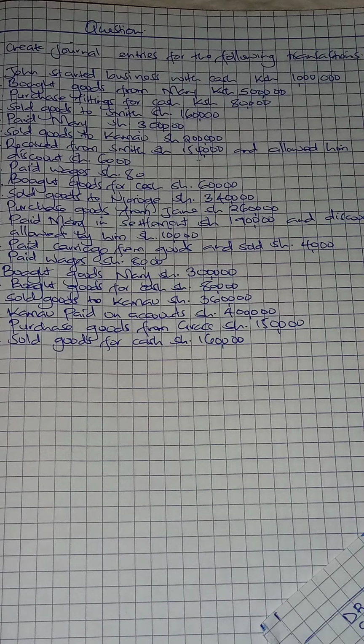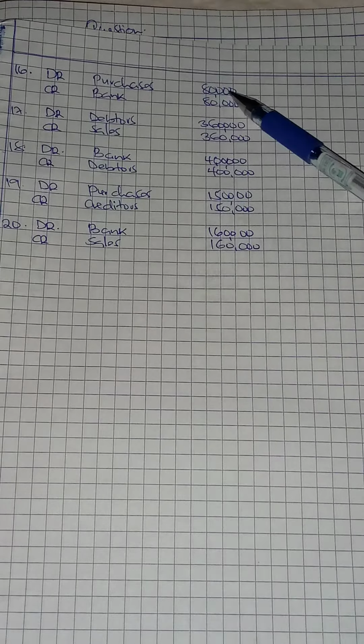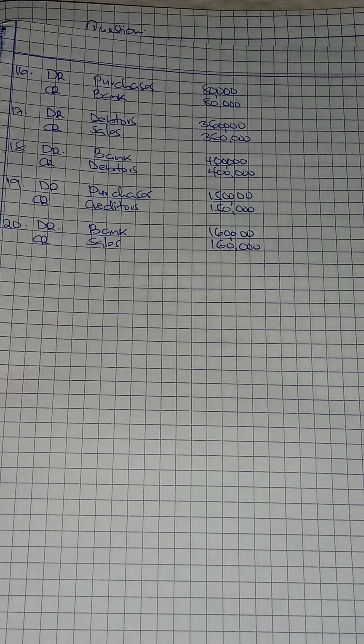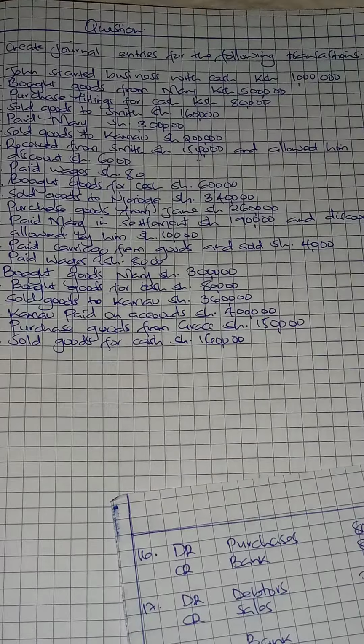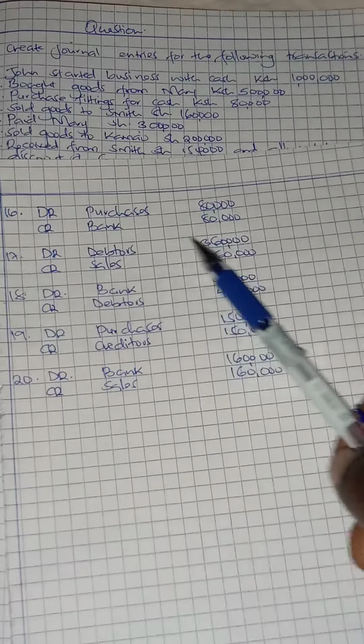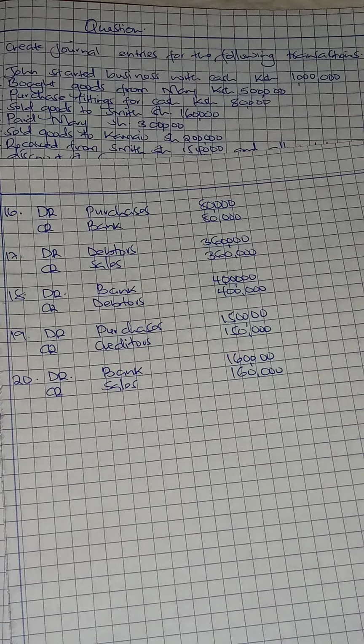Number 16, bought goods for cash. Again, those are purchases. Purchases, we have 80,000 and you credit bank with 80,000. Number 17, sold goods to Kamau 360,000. So Kamau is our debtor. So you debit debtor, being an asset, 360,000, you credit sales 360,000.